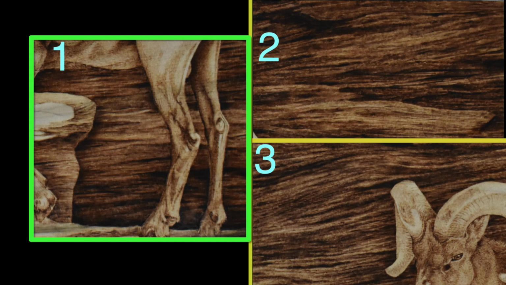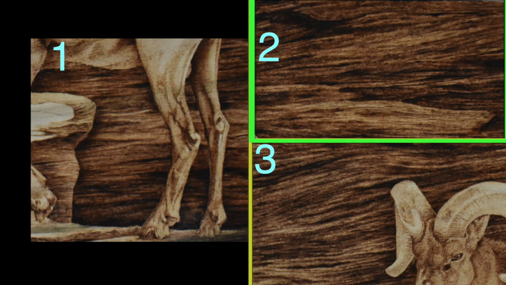Comparisons. Square 1 shows the texture on unscuffed wood. With square 2, I very lightly scuffed the wood as I was experimenting. I ended up liking how the texture looked that way. Square 3 shows how the texture looks being burned on wood that had a little bit more scuffing done to it.